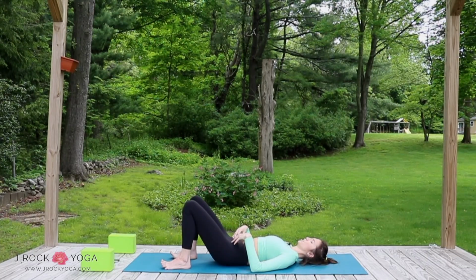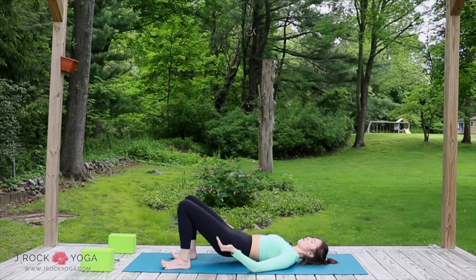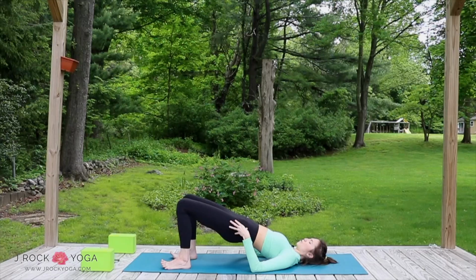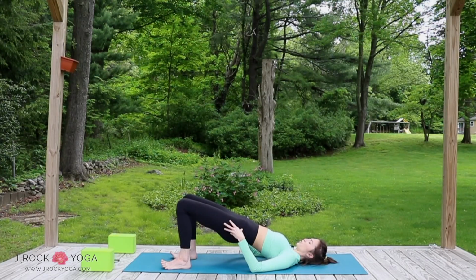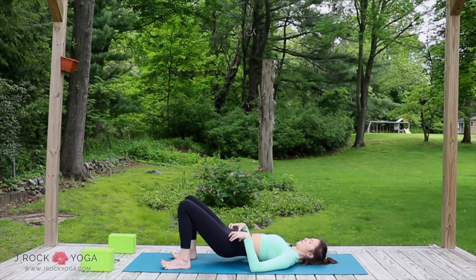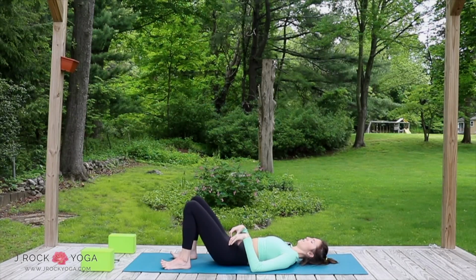Try to minimize that arch in your back. Good. Inhale, back up. Press through the heels. Don't let the knees splay out. Good. Let's hold for 3. Let's hold for 2. And 1, come all the way down. Minimize the arch. Inhale.